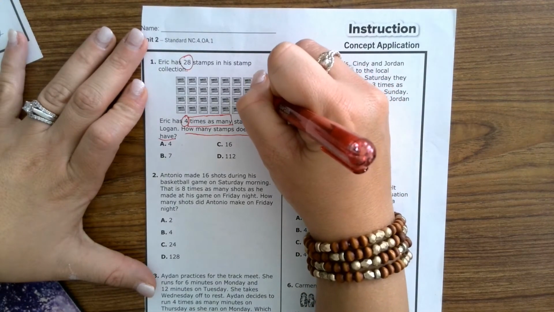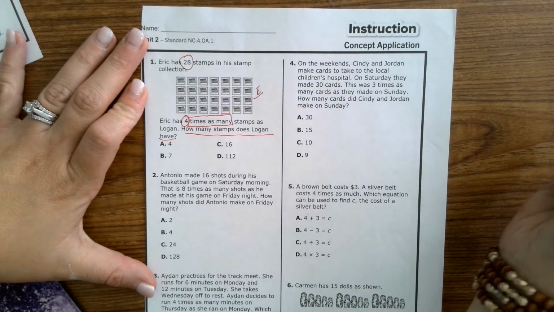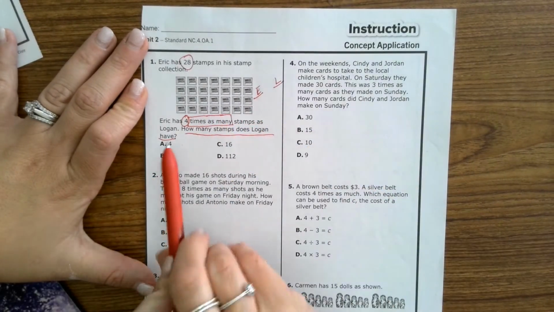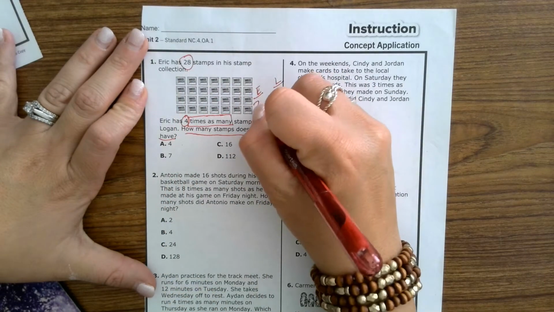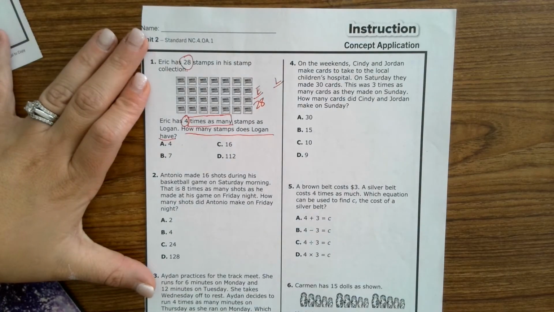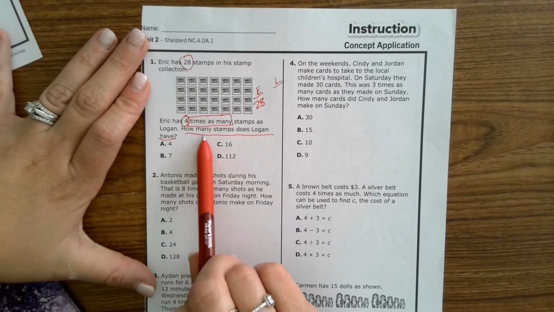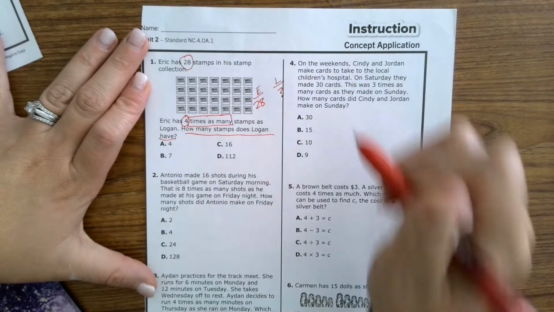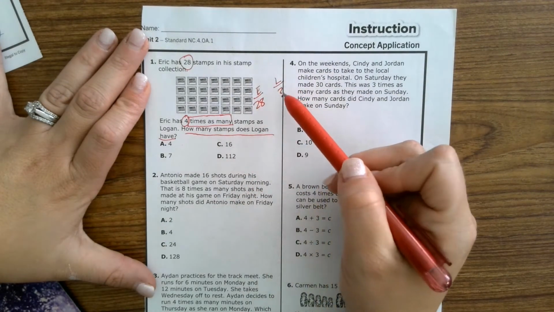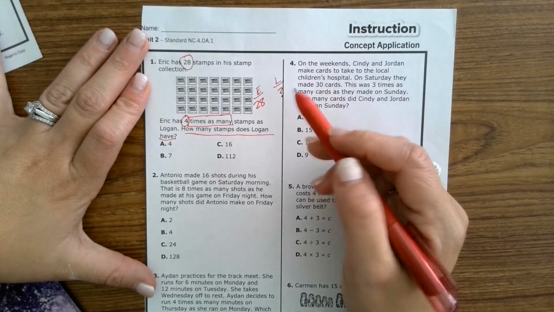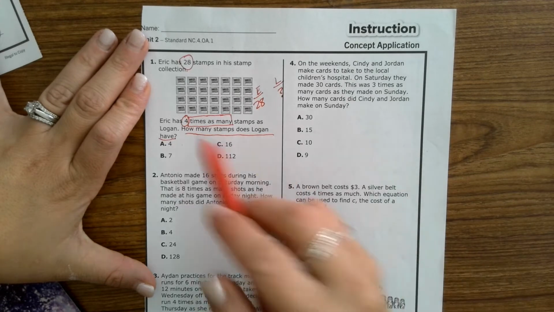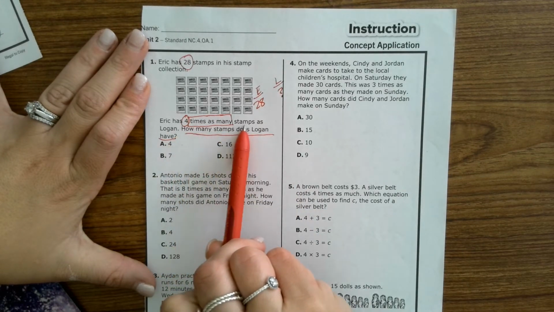So you've got Eric and you've got Logan. What do we know? What does it tell you exactly? It says that Eric has 28 stamps. We know that for sure. The question is actually asking us to find how many stamps Logan has. So that's what we're looking for. In order to find out how many Logan has, we need to figure out what the relationship between Eric and Logan is.